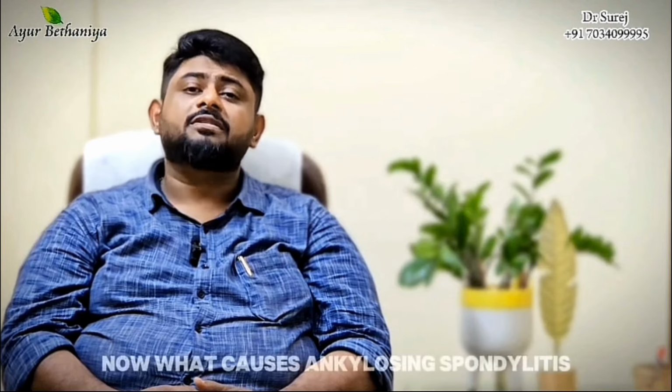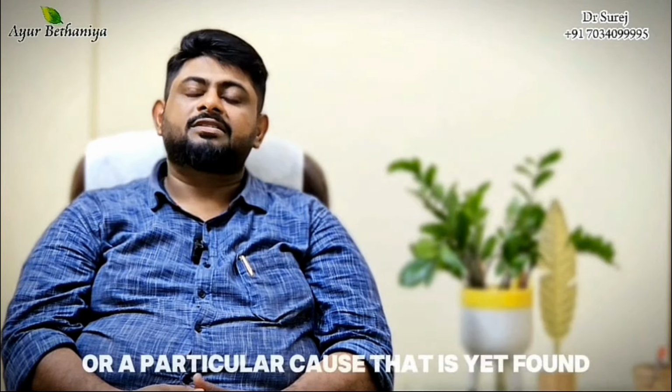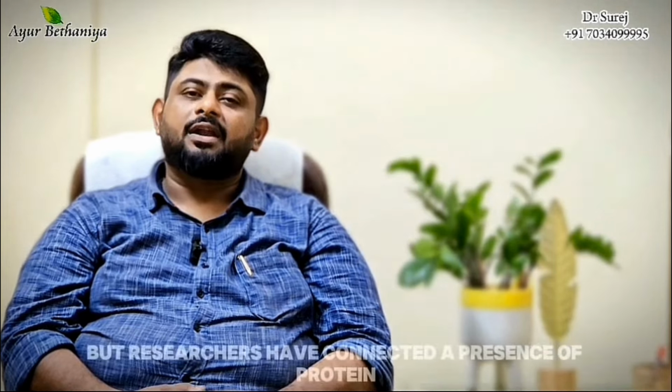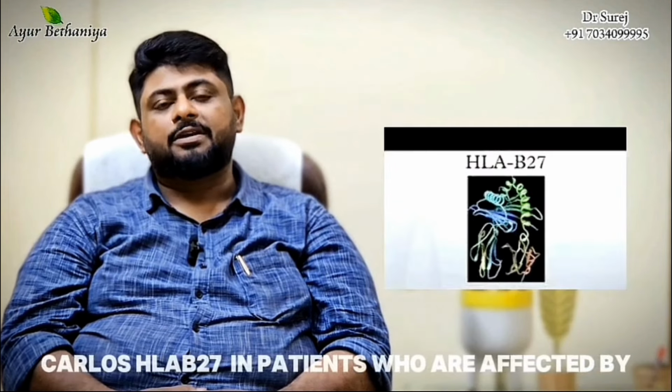Now, what causes ankylosing spondylitis? There is no particular cause yet found which leads to the formation of ankylosing spondylitis in humans. But researchers have connected the presence of a protein called HLA-B27 in patients who are affected by ankylosing spondylitis.